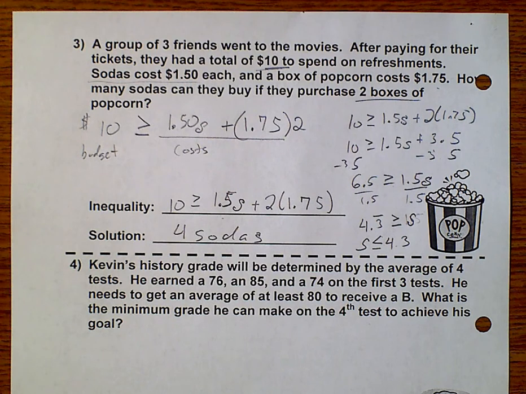Maybe one guy is really thirsty and he likes to drink 2 by himself. Probably the same guy who gets a box of popcorn all to himself and makes his other 2 friends share.